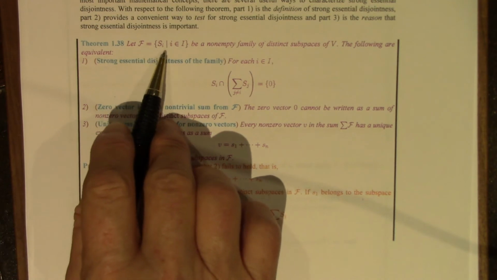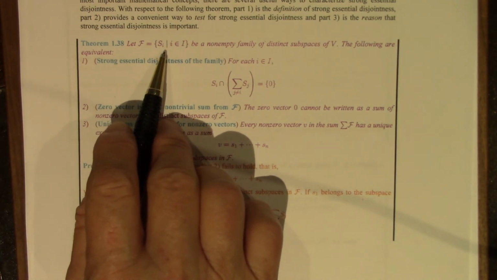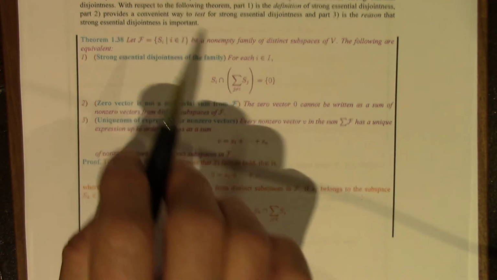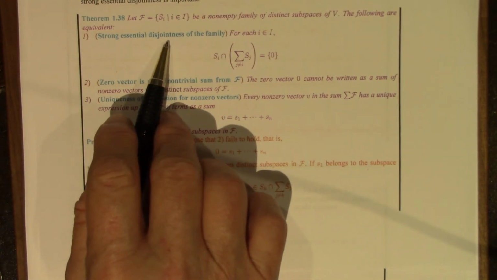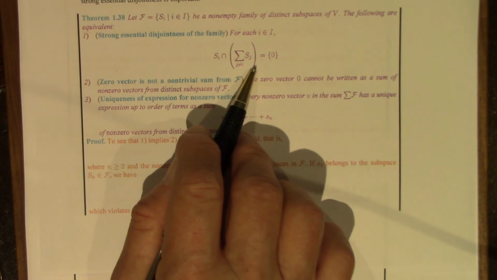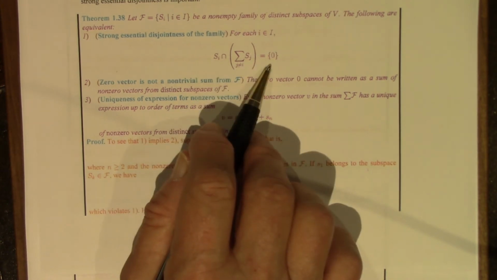We have a non-empty family of distinct subspaces of V, and the following are equivalent. One: the family is strongly essentially disjoint, and again, that's the definition.